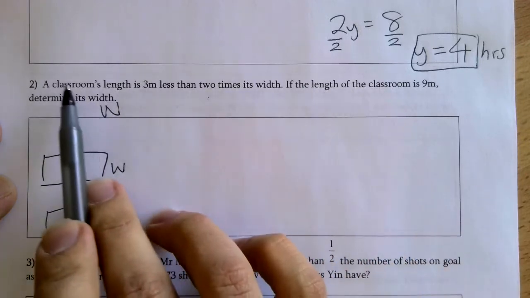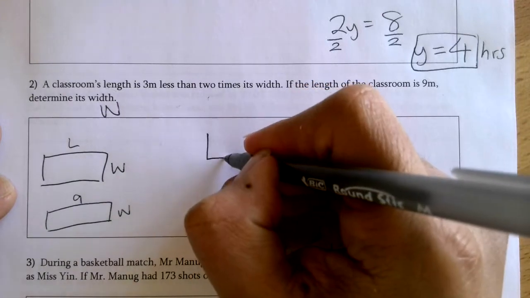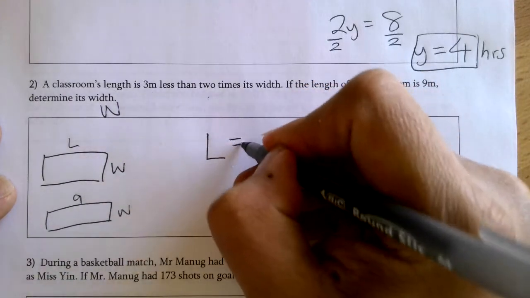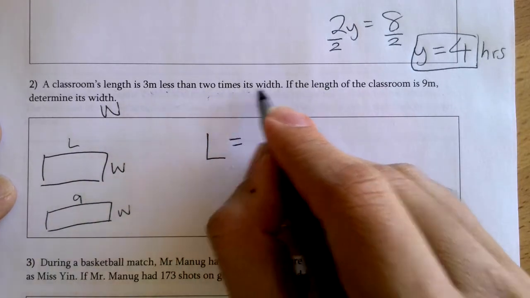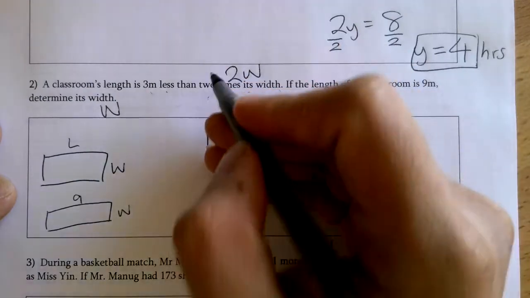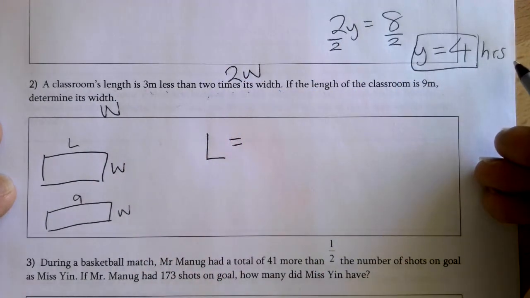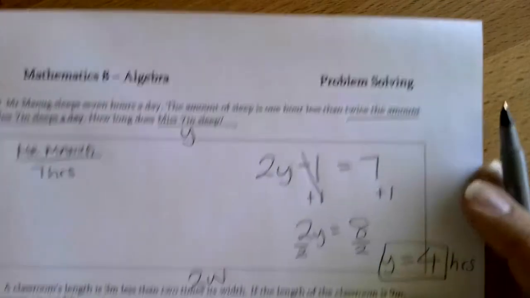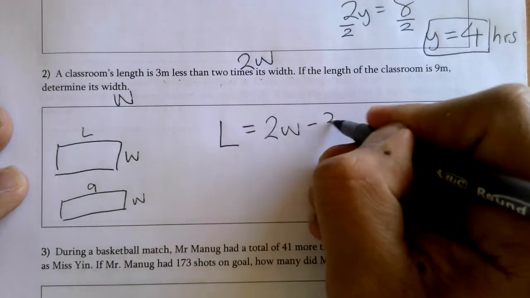So let's read. A classroom's length is 3 meters less than 2 times its width. Is it going to be 3 minus 2w, or is it going to be 2w minus 3? Isn't that very similar to the question before? So it is 2w minus 3.